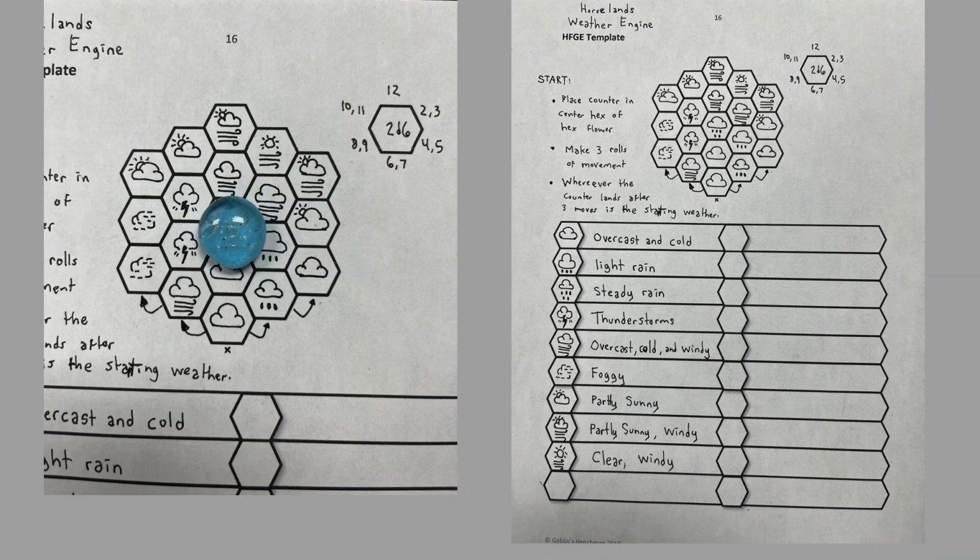So, using the template in the back of the Hexflower cookbook, I've populated the Hexflower with different weather icons, and down below, the key listed.